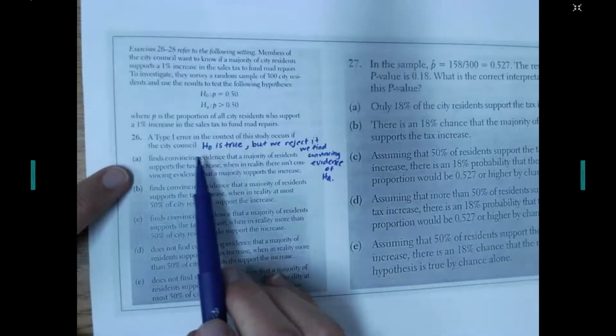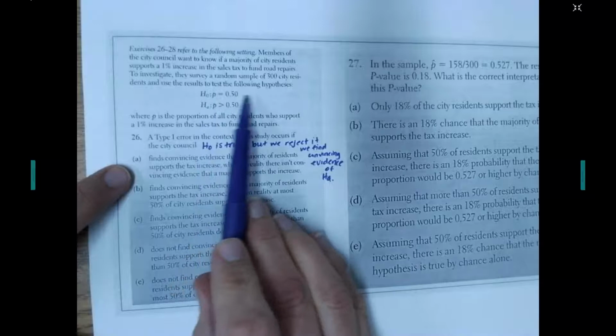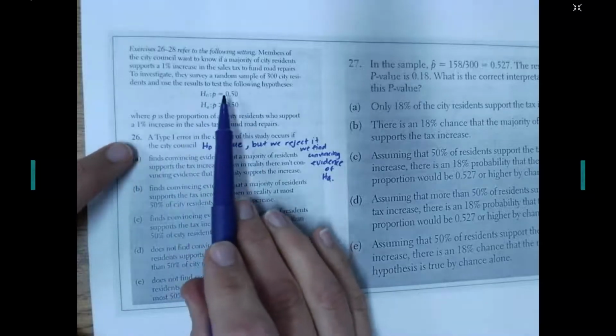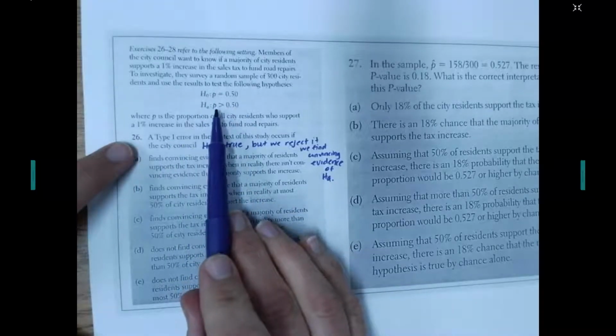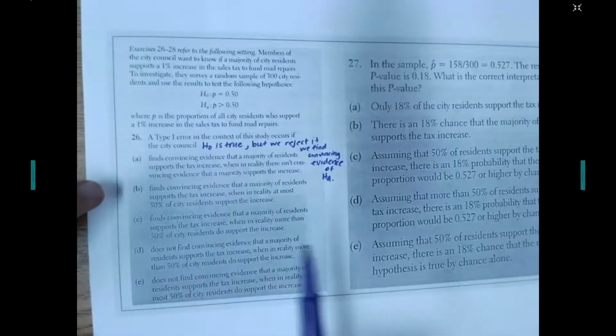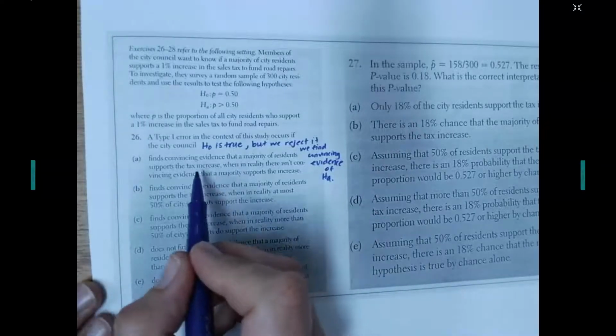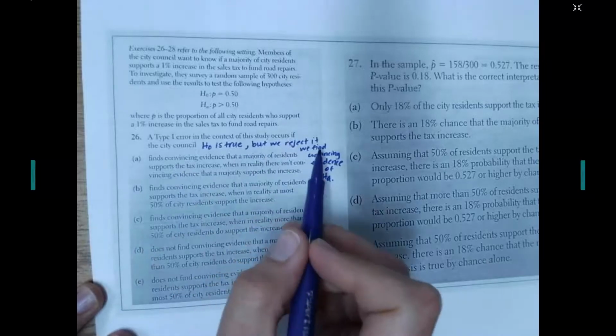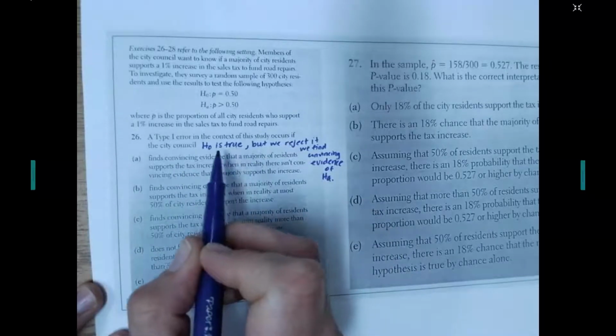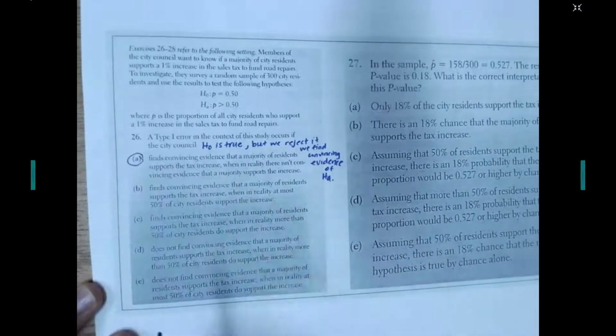Okay, so a type 1 error is when the null, the first one, is true. So type 1, the first one is true, but my test says the second one is, right? Okay, so let's see our choices here. A: Finds convincing evidence that a majority of residents support the tax increase, when in reality there isn't convincing evidence that a majority supports the increase. Well, that sounds like it right away, doesn't it? Okay, so we found convincing evidence of the alternative, but we shouldn't have, right? Okay, let's read the others and make sure.